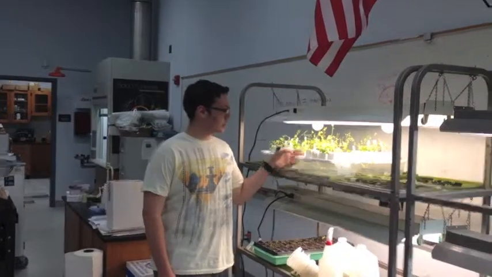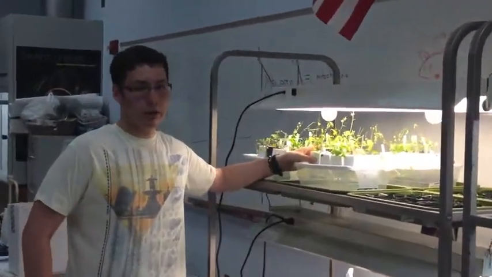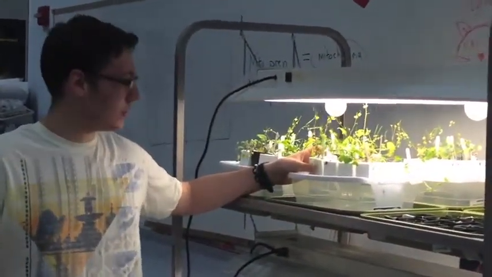This growing Brassica rapa is an example of passive hydroponics. The plants are situated on top of an absorbent mat and take water through capillary action. Passive hydroponics is a cheaper and easier way to use hydroponic system on a small scale.